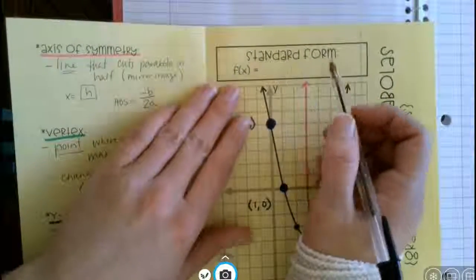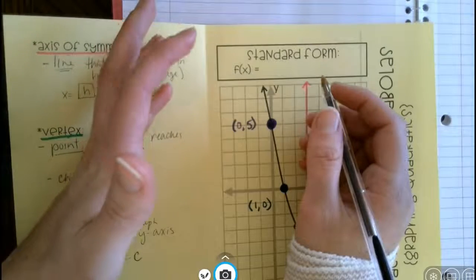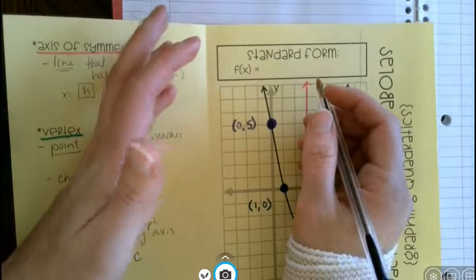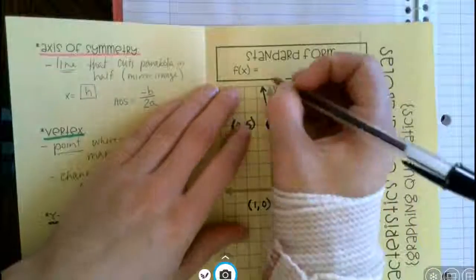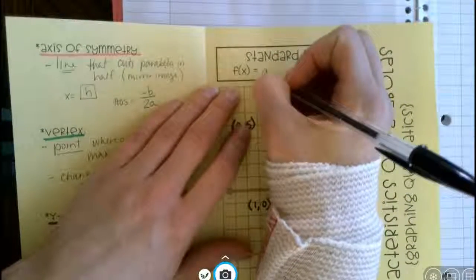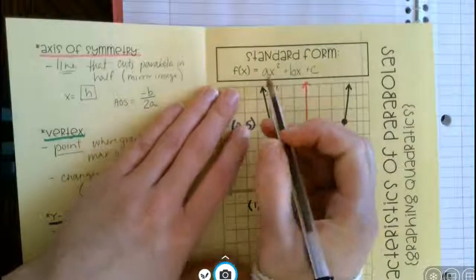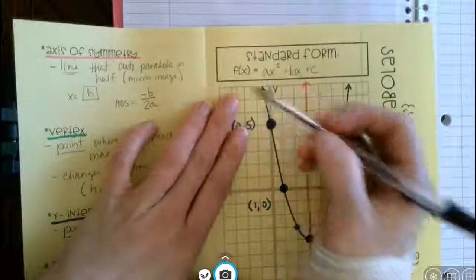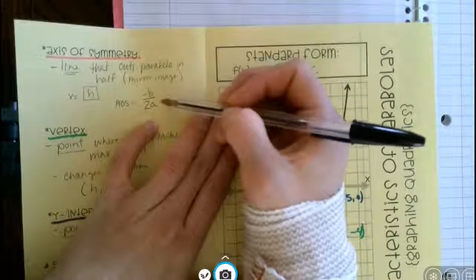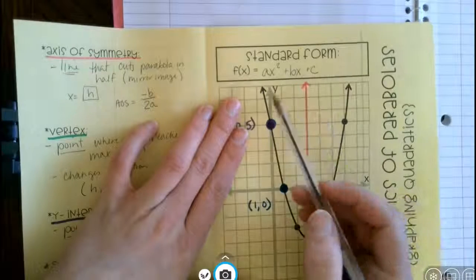So let's look at the difference between a couple of our forms. So first we're going to look at standard form. So standard form we dealt with when we looked at our last unit and our polynomials is just our biggest exponent first going down to our smallest. So here we're going to have a x squared plus bx plus c. So you'll see here I've got that a and b that come back over into this formula to help me find the axis of symmetry and my vertex. Okay, so that's standard form.